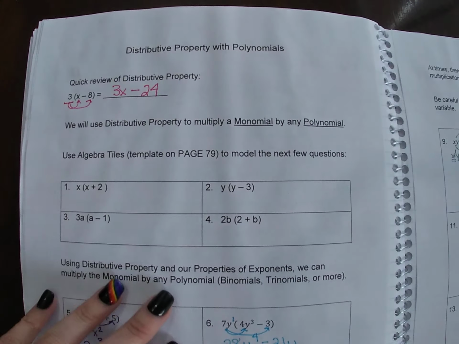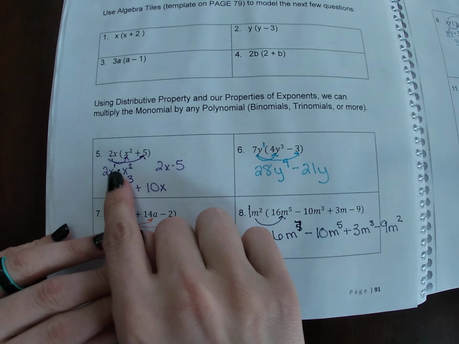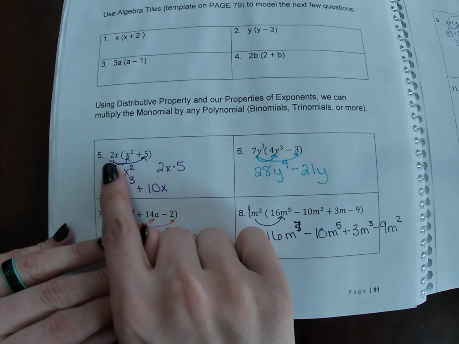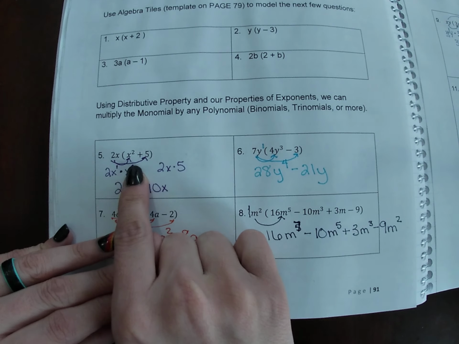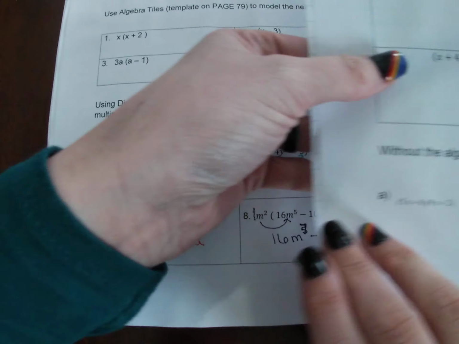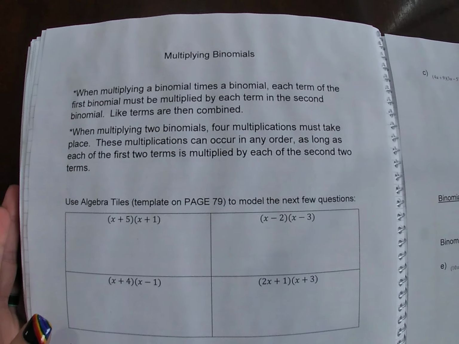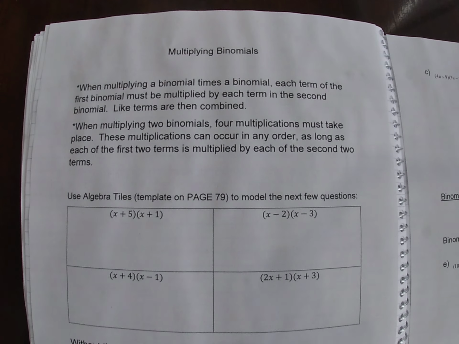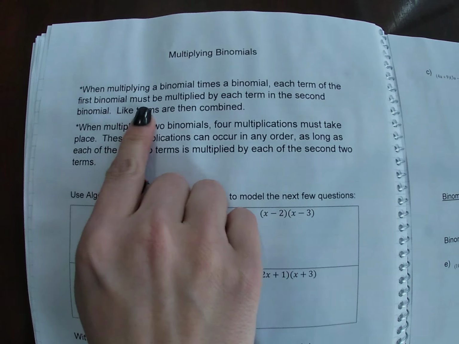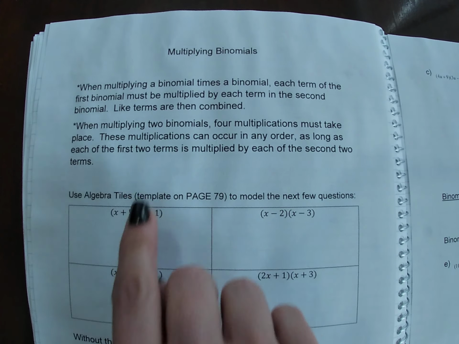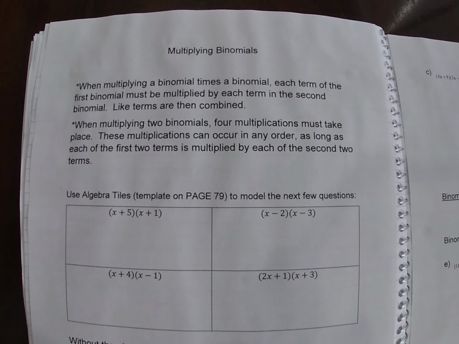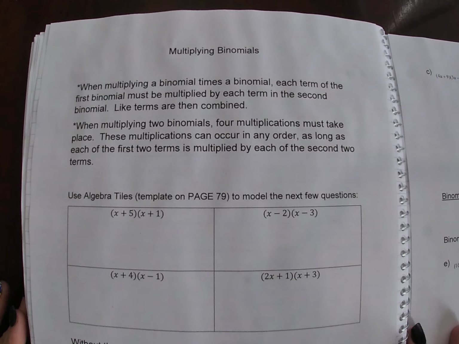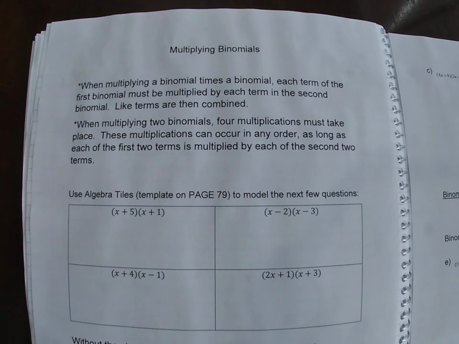Now, this goes back to the exact idea that we learned yesterday with the distributive property. So we know that the distributive property is telling us to pass it out to each term. Today, we're going to take that same concept and build upon it. So we're going to take each term of the first binomial and multiply it to each term in the second binomial. Same thing for this. We're going to have to do lots of distributing.